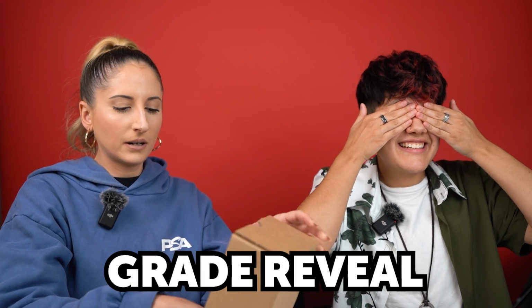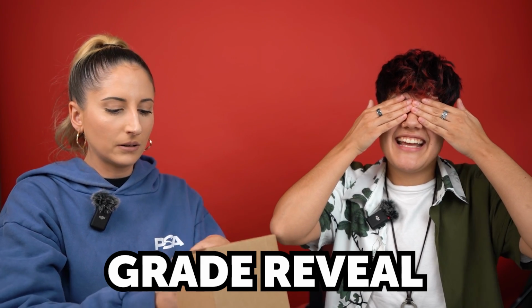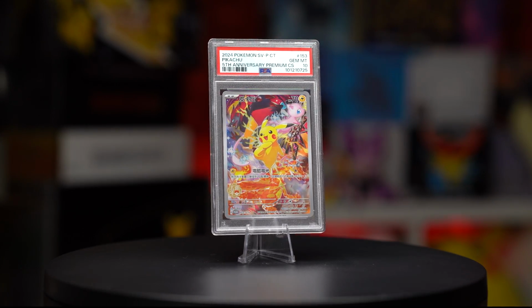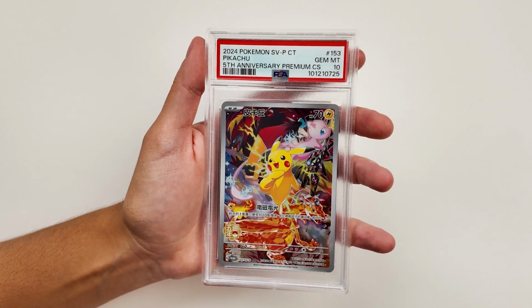I'm not peeking. I'm gonna do them upside down. Hoping for 10s, obviously. I think there's at least a couple, hopefully, in here. This should be a 10. Okay, here we go. Ready? Do it. Oh, let's go. We got the Gem Mint 10 Pikachu promo, an awesome promo card, by the way. I love that card. From the Traditional Chinese 5th anniversary special gift box.